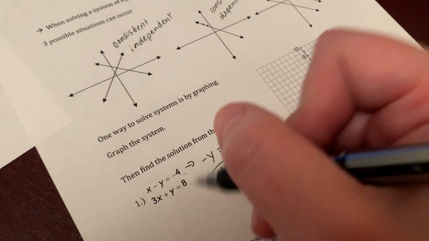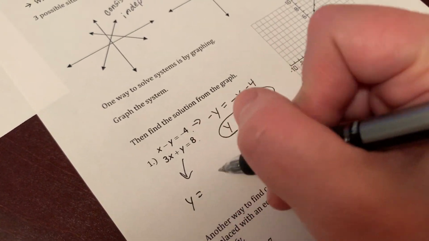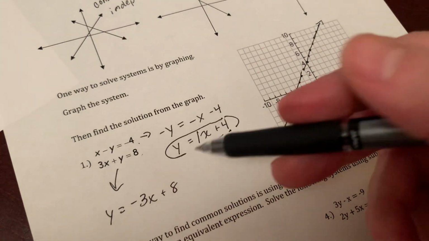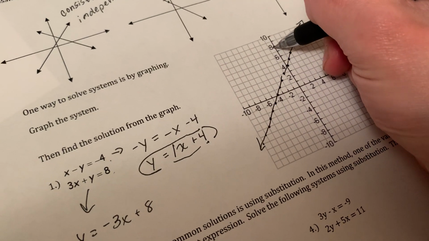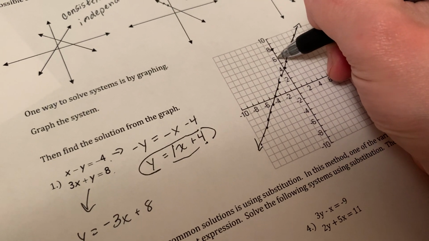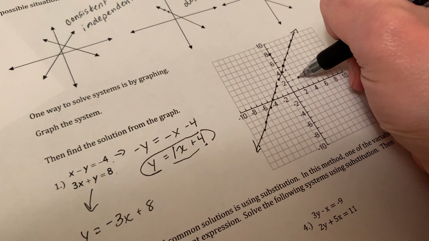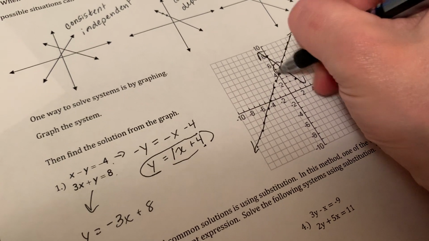Okay, and then this line, you have to get into slope-intercept form, so you move 3x to the other side, and you have +8 and negative slope. So we're going to get +8, and we're going to go down 1, 2, 3 over 1, down 1, 2, 3 over 1. And I'm only going to make a few because I found my intersection.